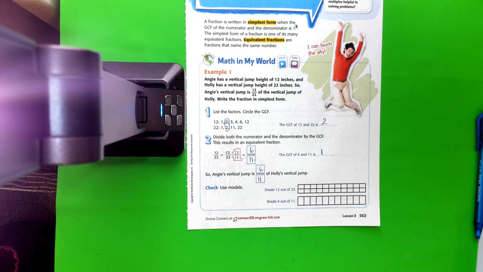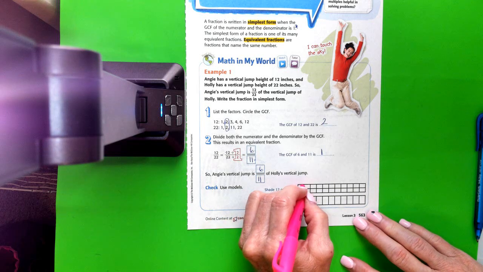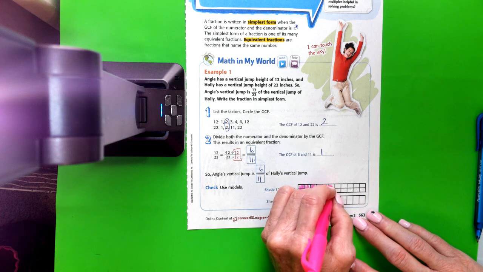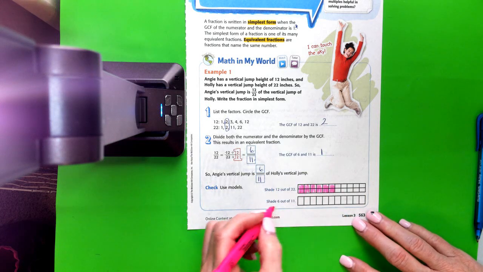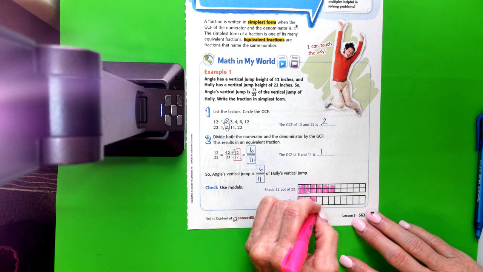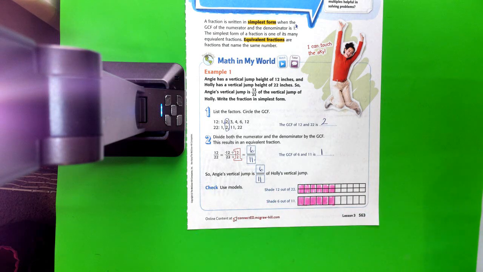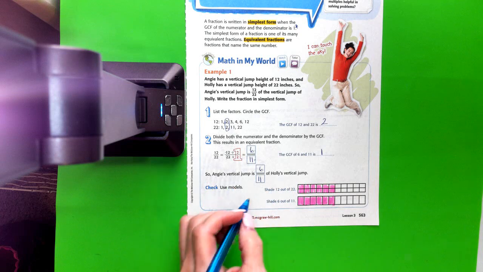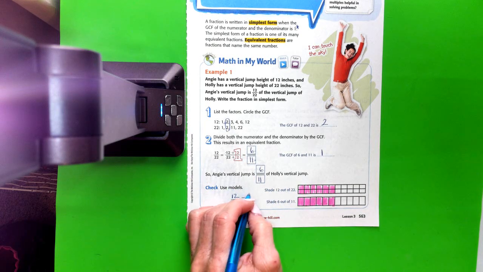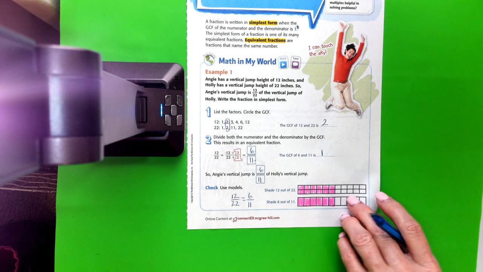And we can use models to check our work. Okay? We can shade 12 out of 22. 2, 4, 6, 8, 10, 12. Or we can shade 6 out of 11. 1, 2, 3, 4, 5, 6. So 12/22 is an equivalent fraction to 6/11ths. Okay, they mean the same amount.